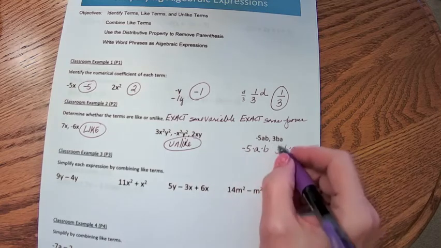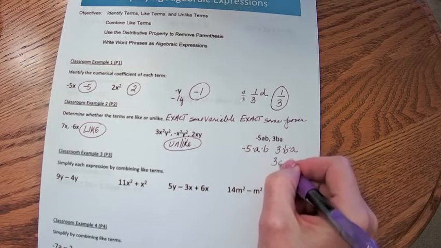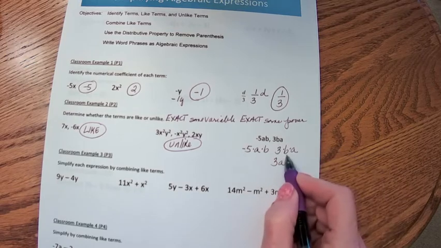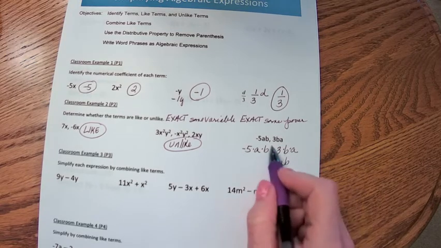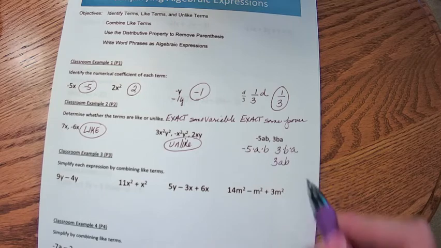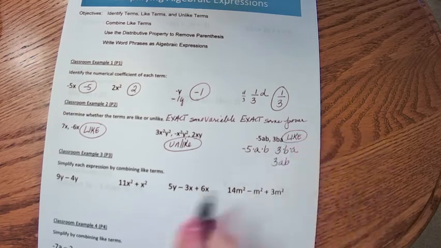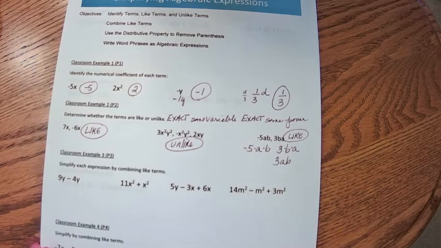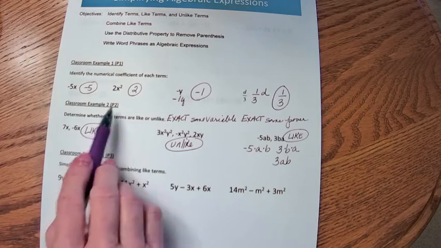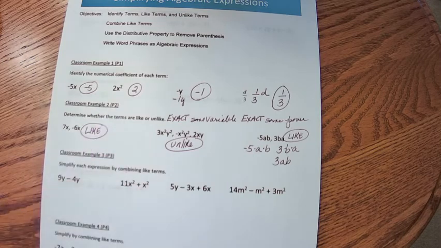Multiplication is commutative. Another way to write that is 3ab. It wouldn't matter if the b was first or the a was first. Both of these are ab's. A to the first, b to the first. So these two terms are also like terms. So why don't you go ahead and try practice 2 in section 2.1.